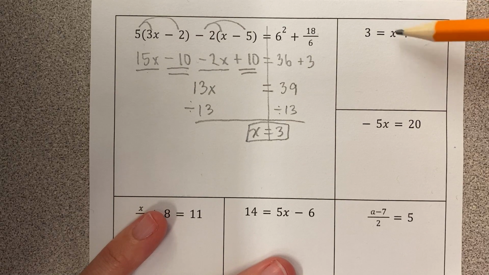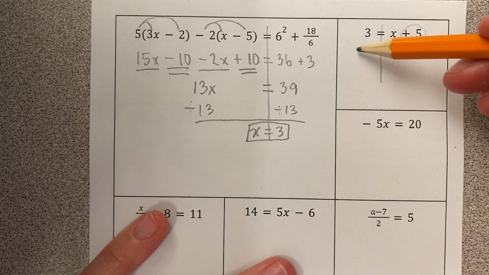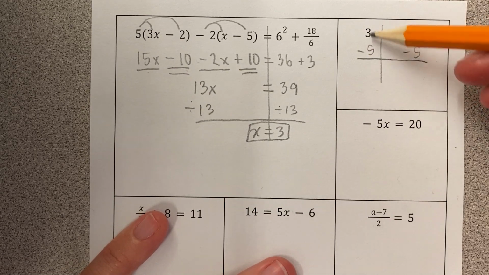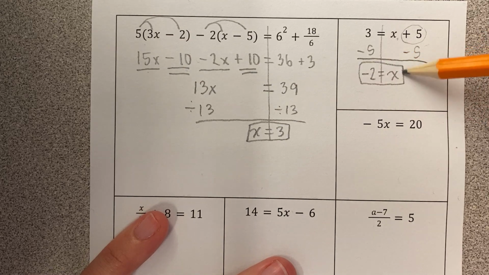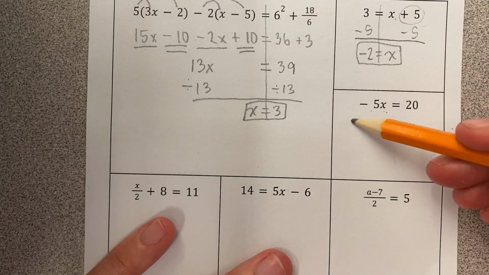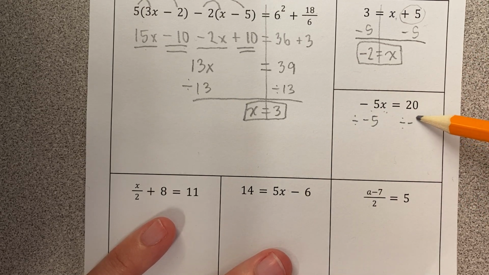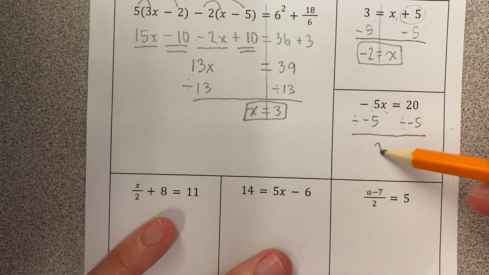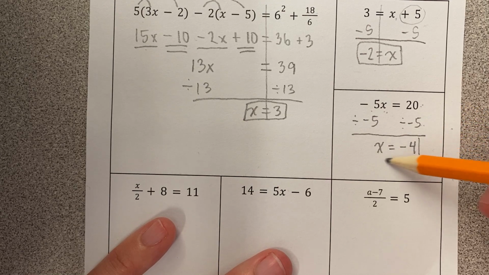Okay, over here, I want x by itself. The x is right here, so I need to get rid of plus 5. So I'm going to do minus 5 and minus 5. 3 minus 5 is negative 2. Here, x is being multiplied by negative 5. So I'm going to divide by negative 5. I get x equals positive divided by a negative is a negative. 20 divided by 5 is 4.